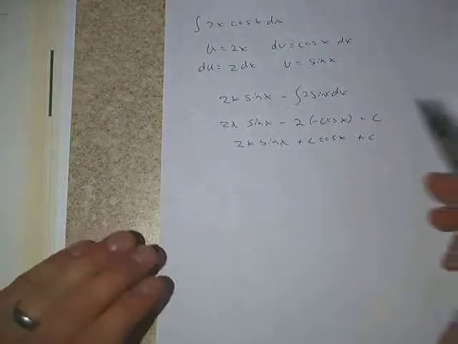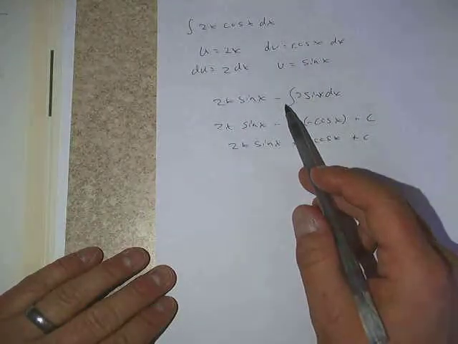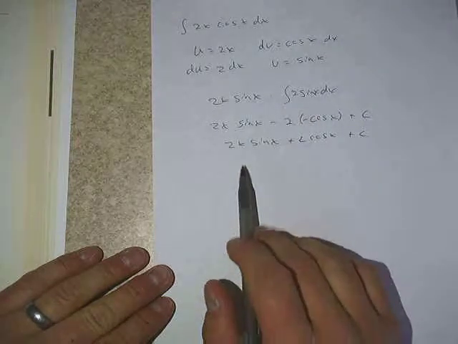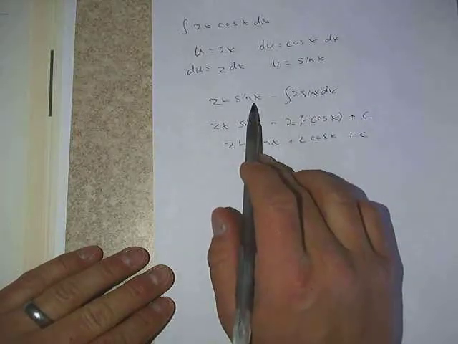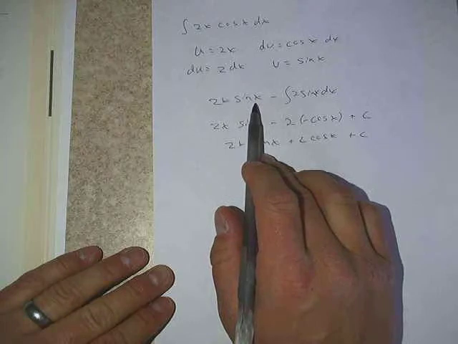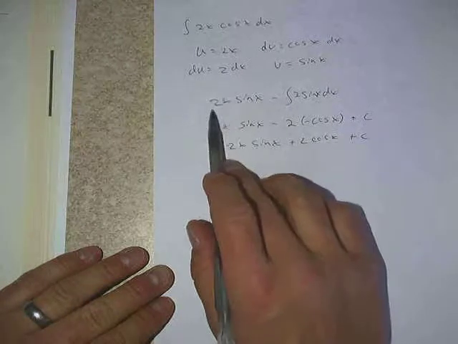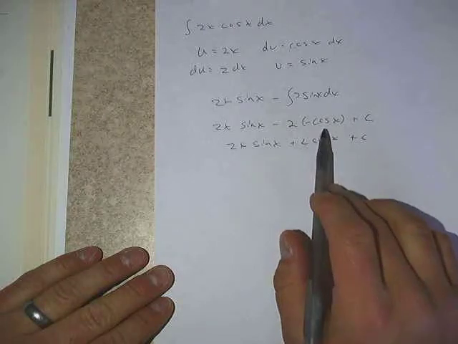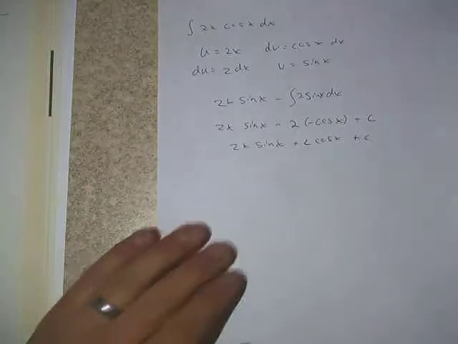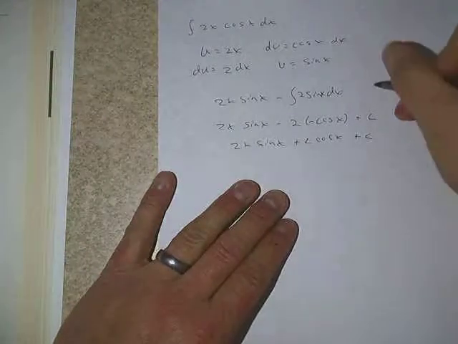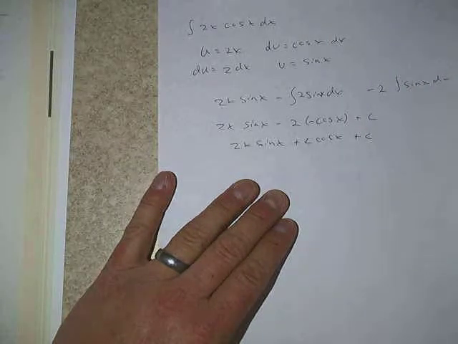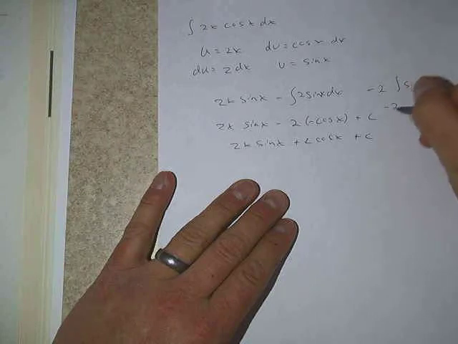Let me see how that's... They have D as the answer here, but I'm not sure how that can be D. So if we go 2x here, cosine, antiderivative of cosine is sine. That might have been one of those free ones.